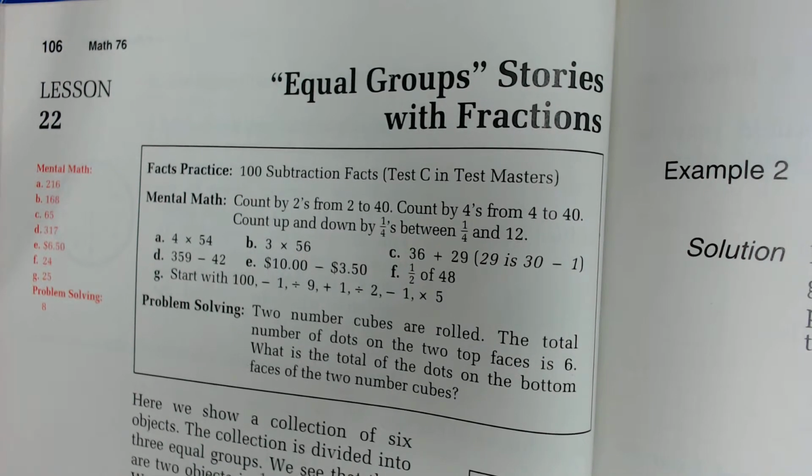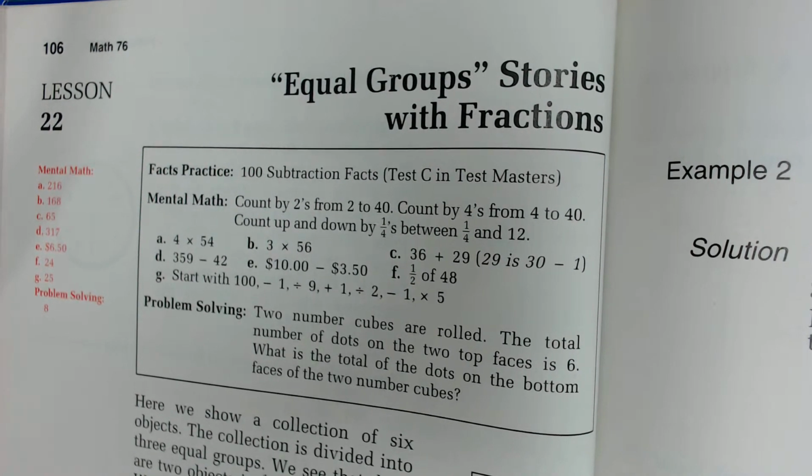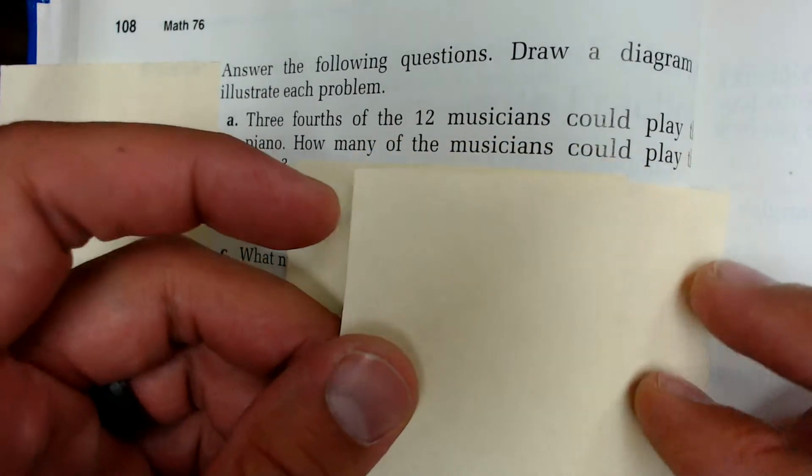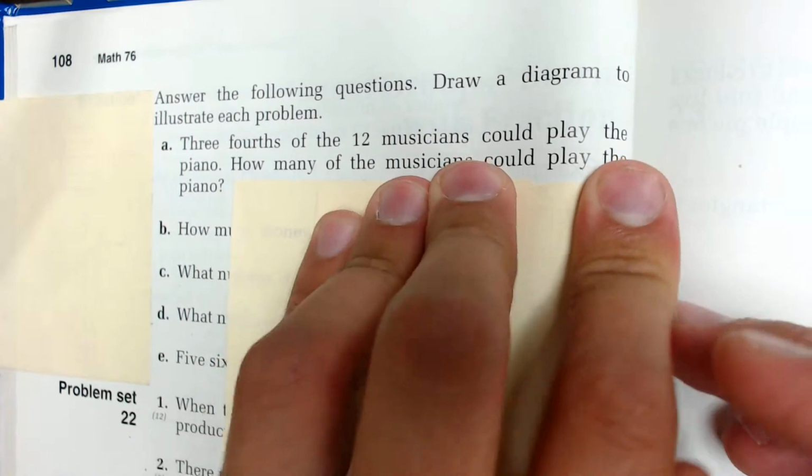Math 76, Lesson 22, Equal Group Stories with Fractions. So let's go straight into our example or practice problems. Notice I have some strategically placed sticky notes so you guys can't see the answers in my teacher's edition.